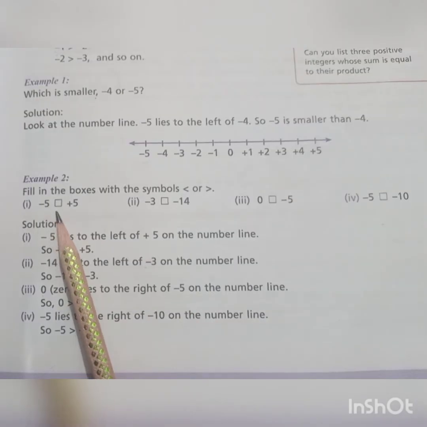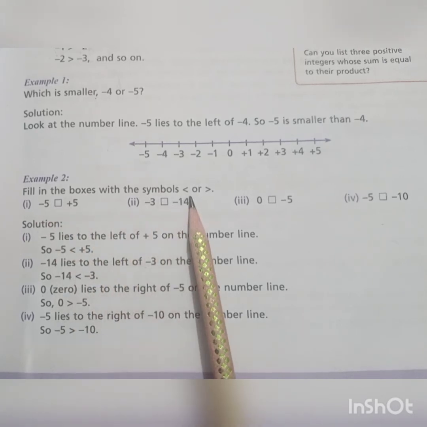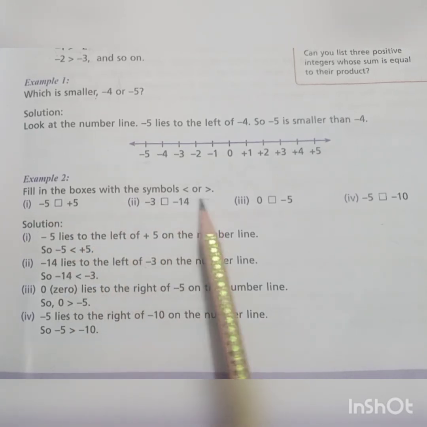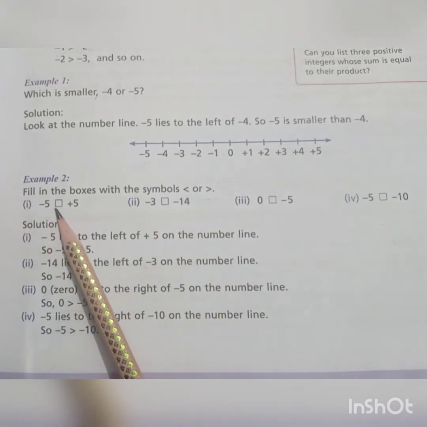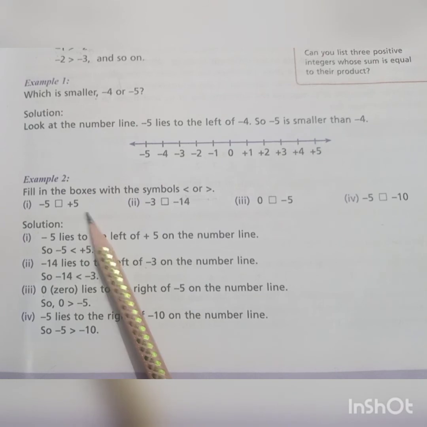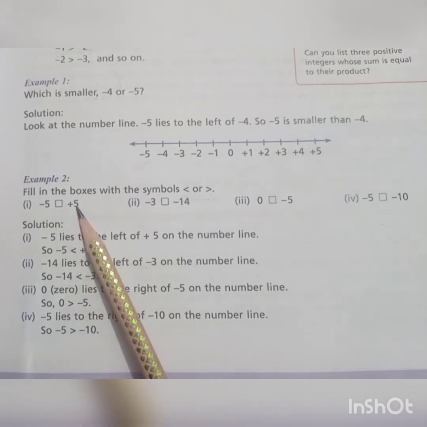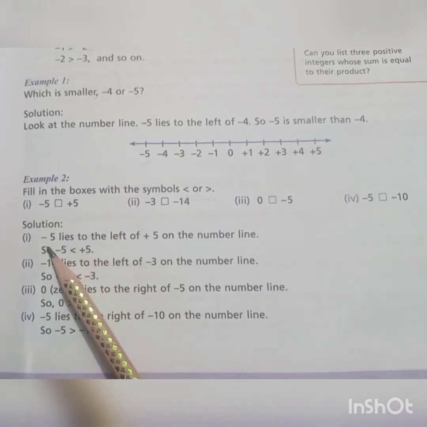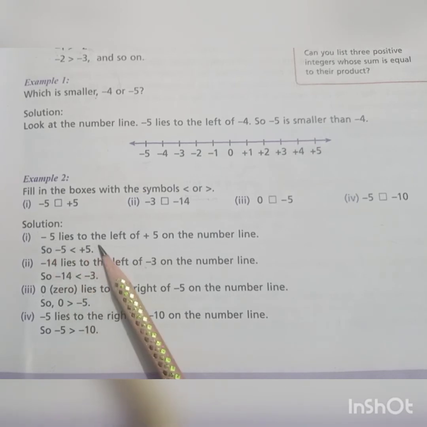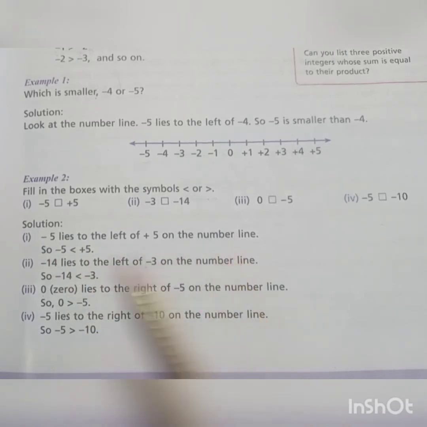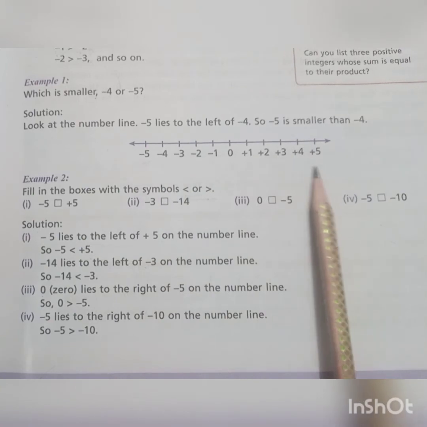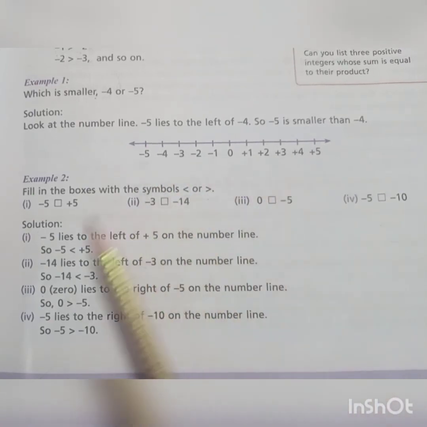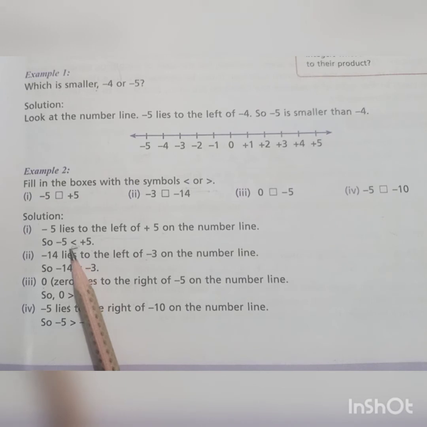Now let's see example number 2. Fill in the boxes with the symbols less than or greater than. Students, remember their difference: it is less than and it is greater than. Part number 1 is -5 dash +5. Either -5 is greater than or less than +5. Here is the solution: -5 lies to the left of +5 on the number line. So -5 is less than +5. You can also see -5 lies to the left side and +5 to the right side. It means we will write the symbol less than.